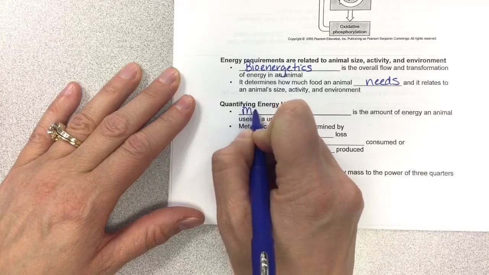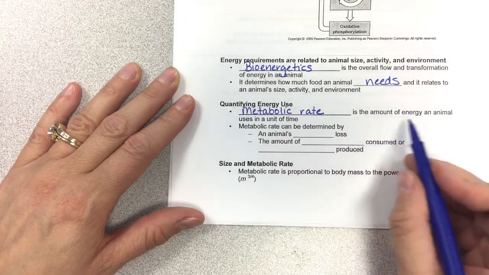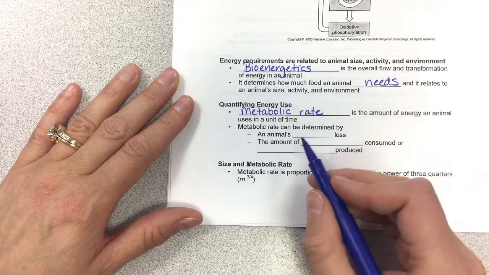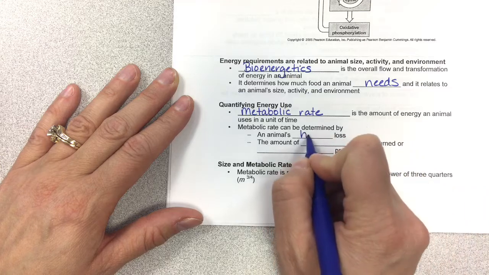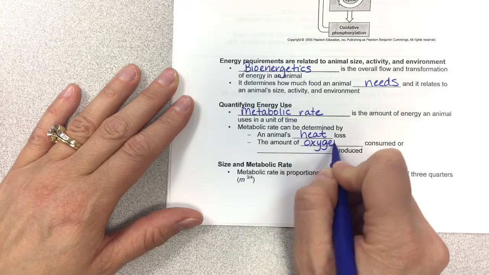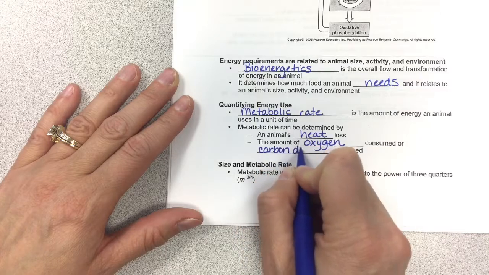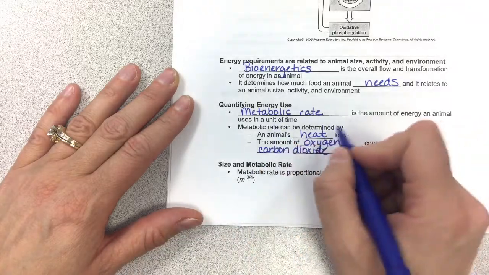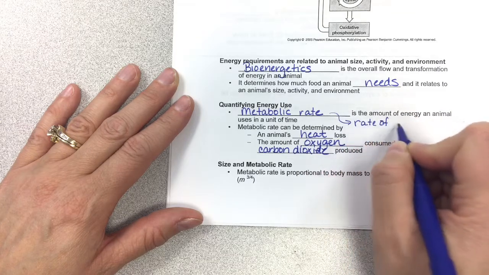So the metabolic rate is the amount of energy an animal uses in a unit of time. So how much energy per second or per minute or whatever it is. Metabolic rate can be determined by an animal's heat loss, the amount of oxygen consumed, or the carbon dioxide produced. Oxygen consumed, carbon dioxide produced. So what we're doing is really looking at the rate of cellular respiration.